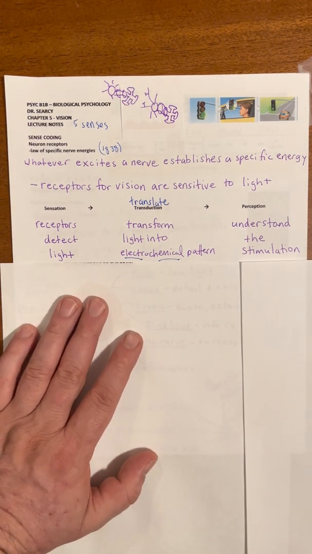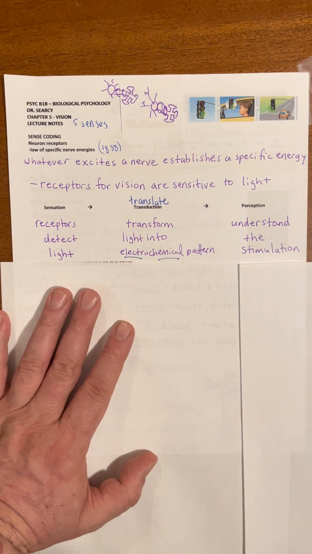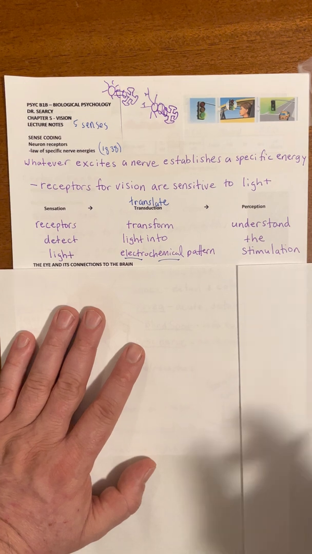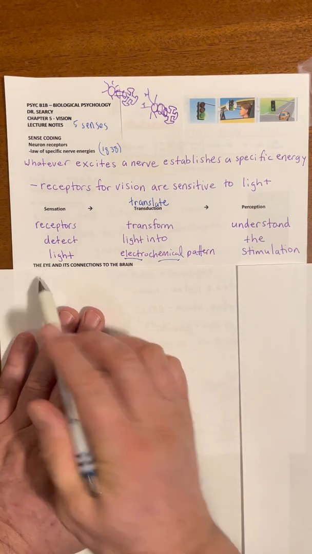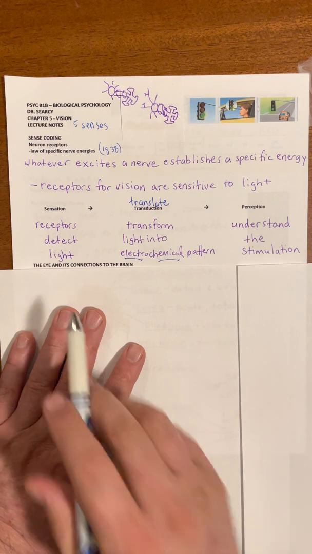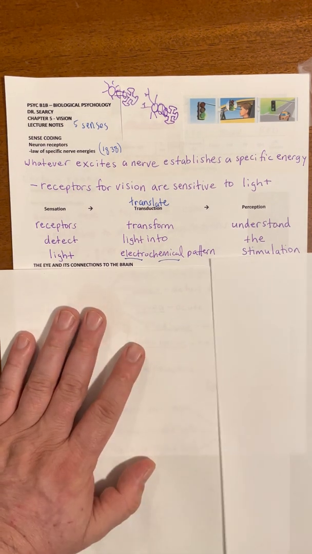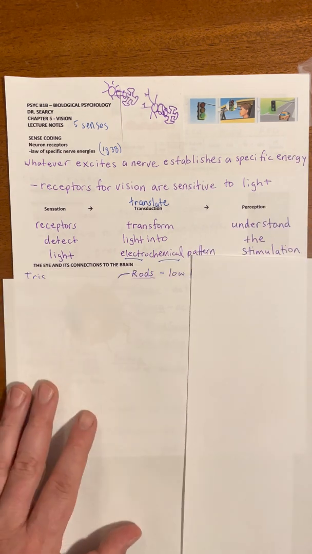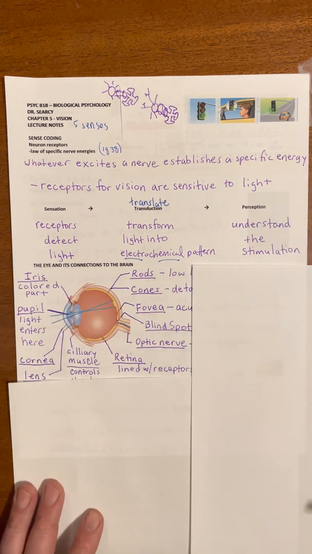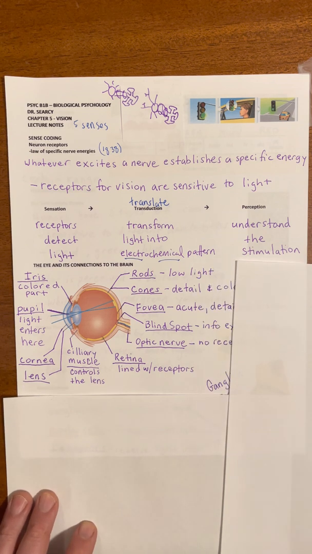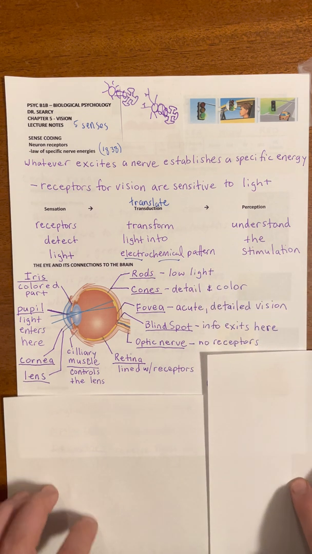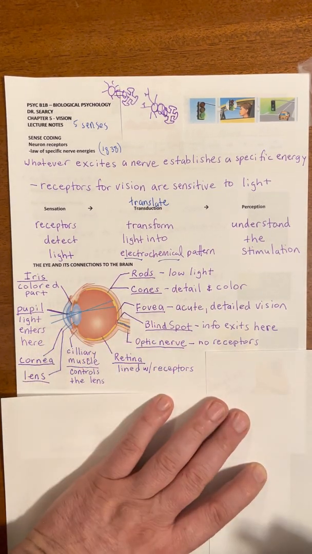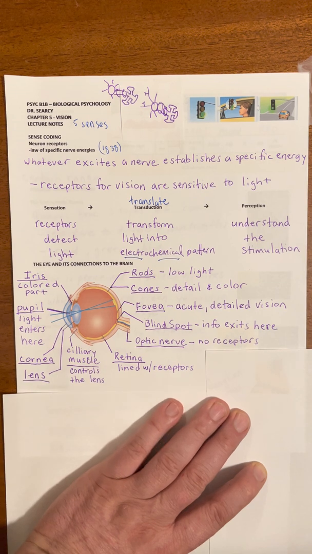Okay, so with all of that then, the next thing I want to talk about is, well, how does this process occur inside the eyeball to begin with, right? And how does it then connect to the brain? So the thing that we want to do at this point is just take a look at this diagram of an eyeball that I've got here. And I just want to describe what all parts are in the eyeball that are going to be activated when vision occurs.